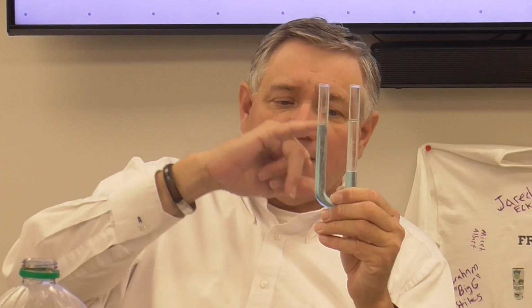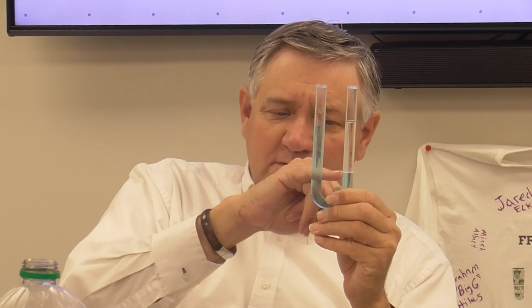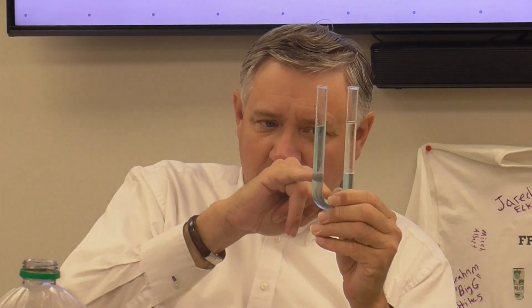So here's the question though. If you were to put a little pressure gauge right here and a little pressure gauge right over here, okay? Would the reading be the same? No. Wait, yes. Yes.